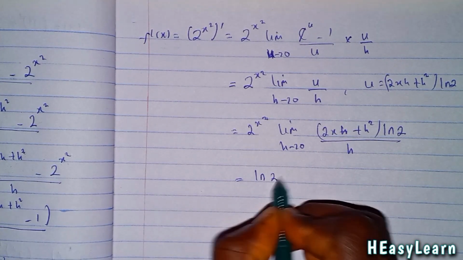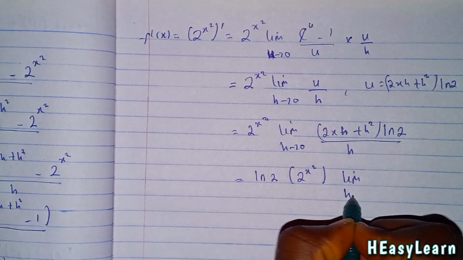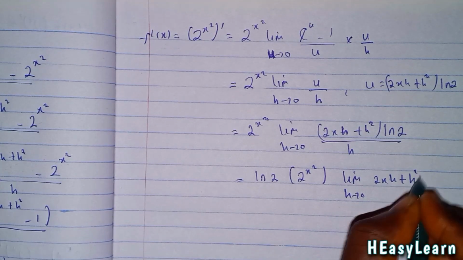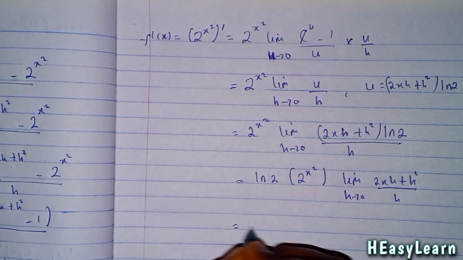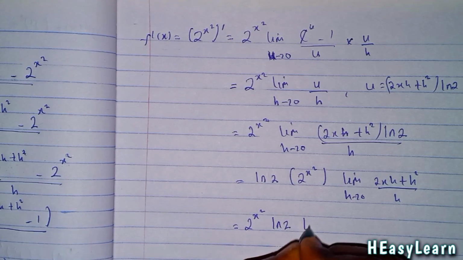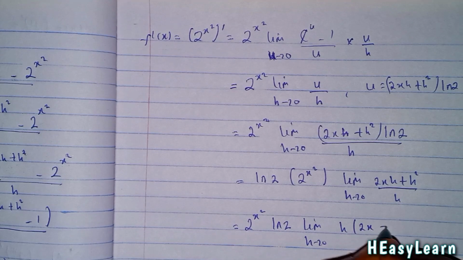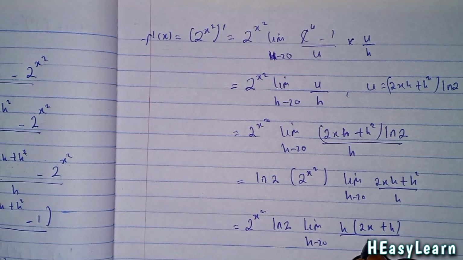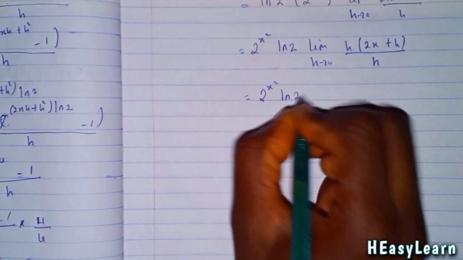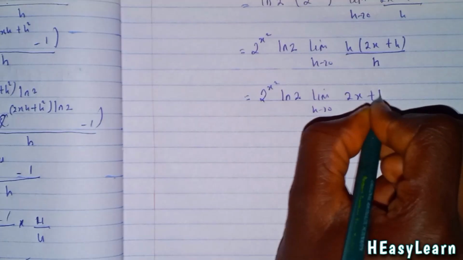This is 2 to the power of x squared ln 2, the limit as h approaches 0 of h(2x plus h) over h, which is 2 to the power of x squared ln 2 times the limit as h approaches 0 of (2x plus h).